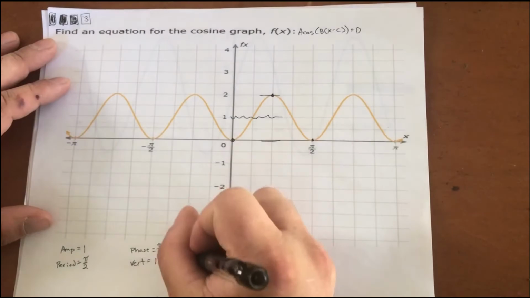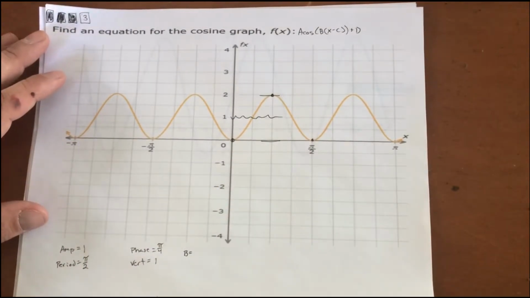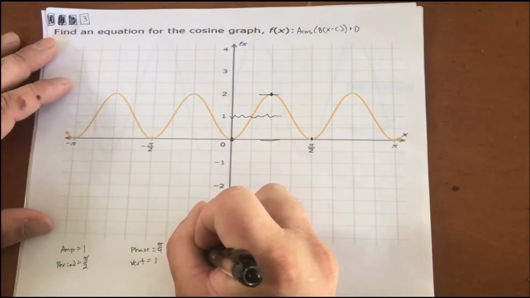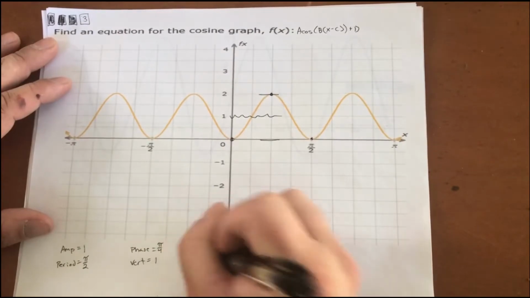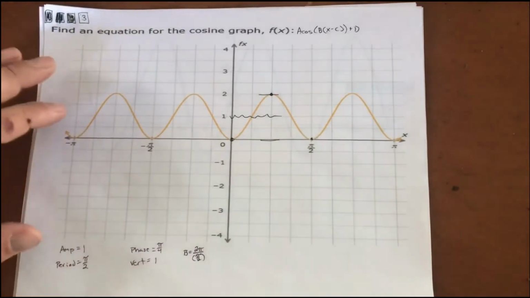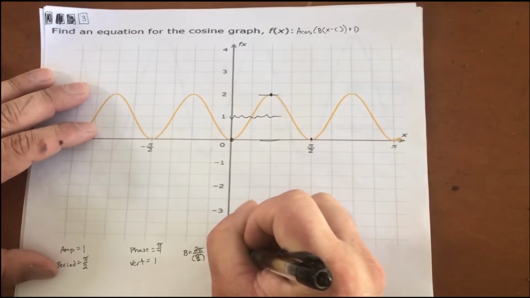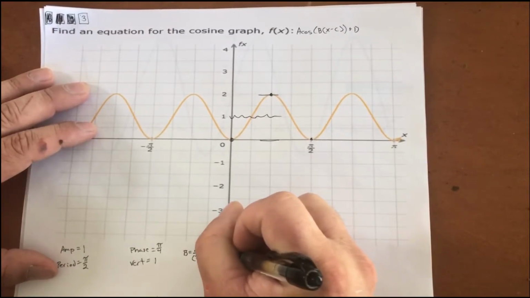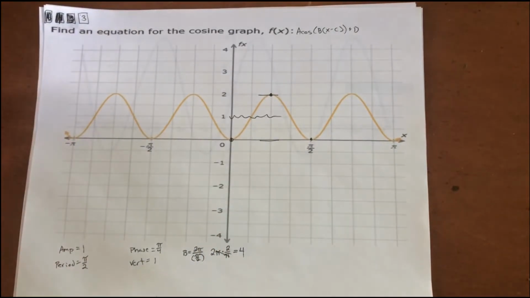Now I have to find out what B is. So 1 full rotation is still 2 pi, but now I'm dividing that by pi over 2. When I divide by a fraction, I can actually multiply by the reciprocal. So I can say this is 2 pi times 2 over pi, which means my pi's would cancel out, and 2 times 2 would give me 4. So B is 4. Now I know what A is, I know what B is, I know my phase shift, and I know my vertical shift.